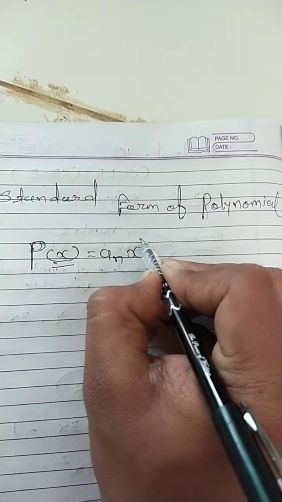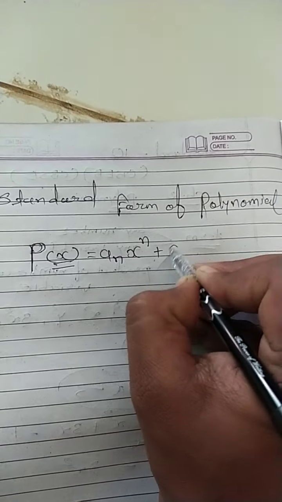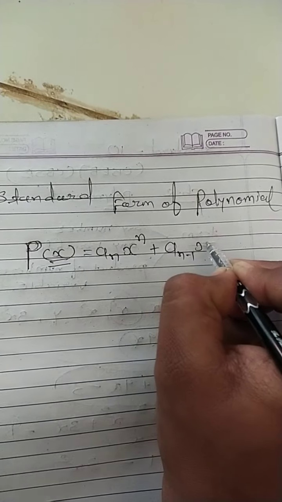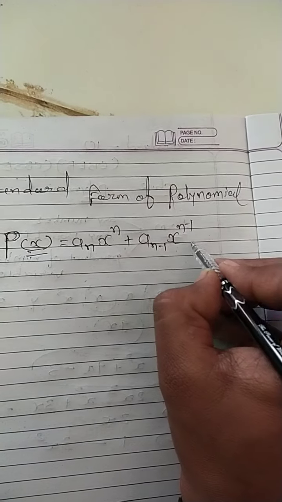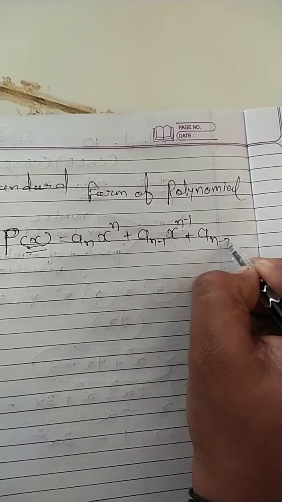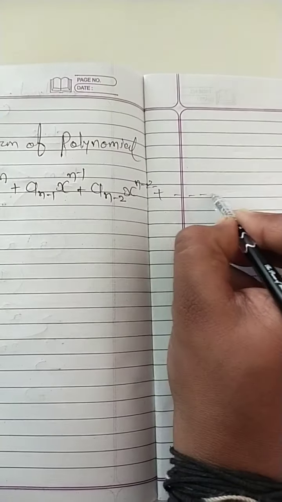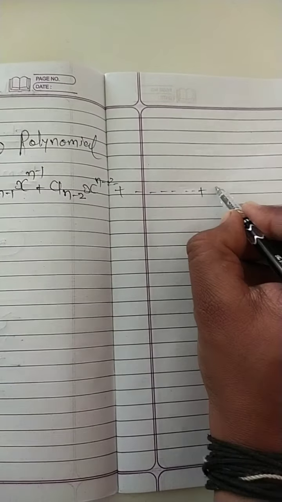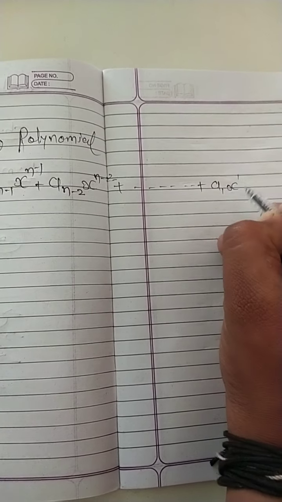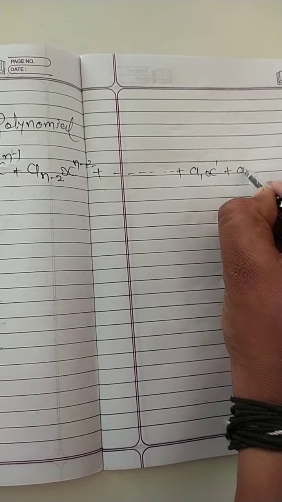an x raised to n plus an minus 1 x raised to n minus 1 plus an minus 2 x raised to n minus 2, and so on up to a1 x raised to 1 means x, and a0 x raised to 0.